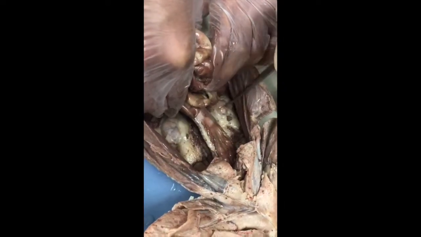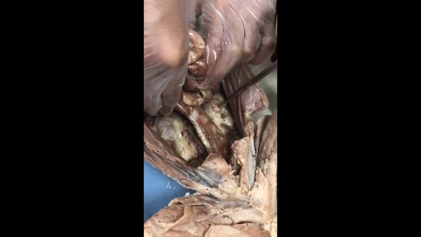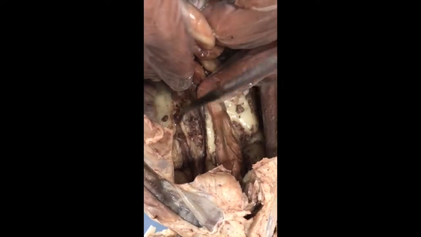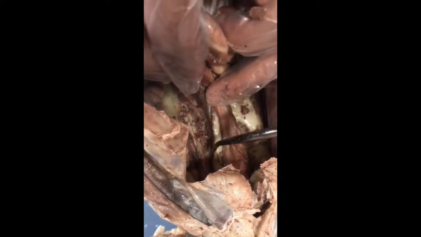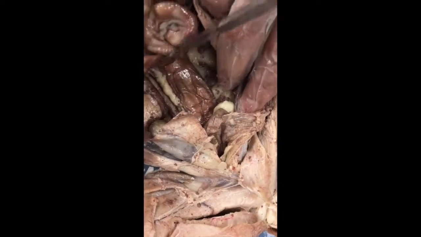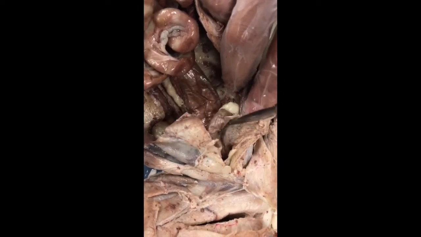These are the kidneys. They're deep to the intestines, and their function is to filter out waste product. Okay, this is the ureters. They're medial to the kidneys, and their function is to pass urine to the bladder. This is the bladder. It's inferior to the intestines, and its function is to store urine for secretion.